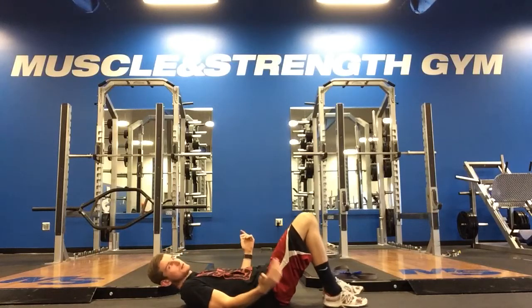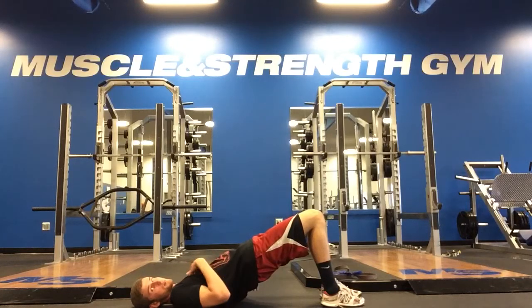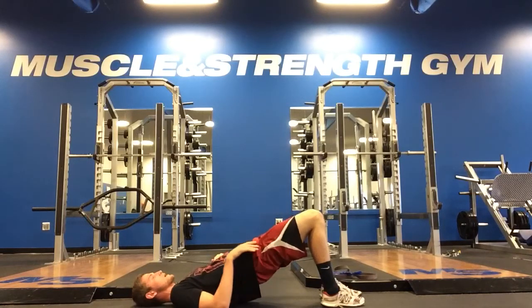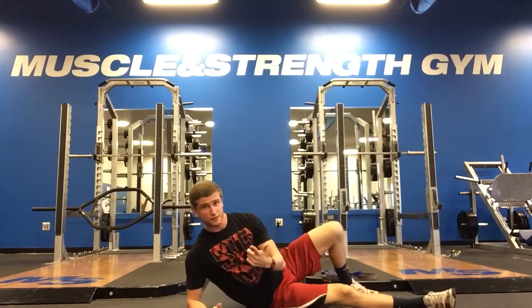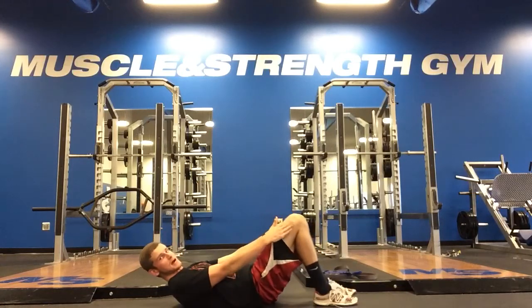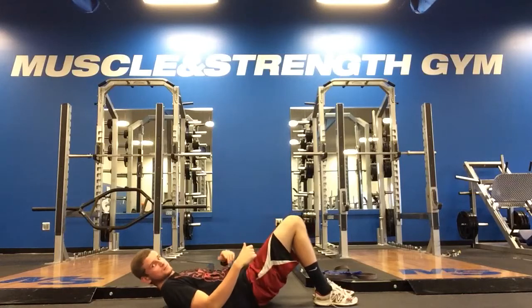Start bilaterally, and you should be able to activate just the glutes, no low back. So if you're getting a pump within your low back, or you're feeling just hamstrings, these guys should be nice and quiet, for the most part, when you're going through glute bridges. If you can't feel the glutes, get a partner to put their hands on either side of your knees, and as you bridge up, push your knees out.